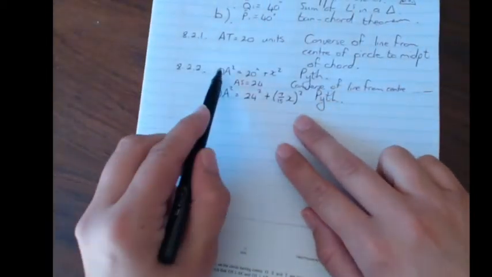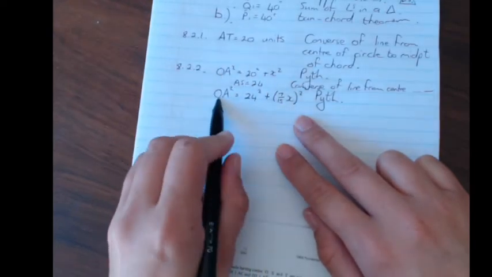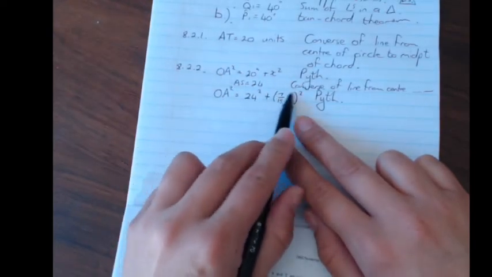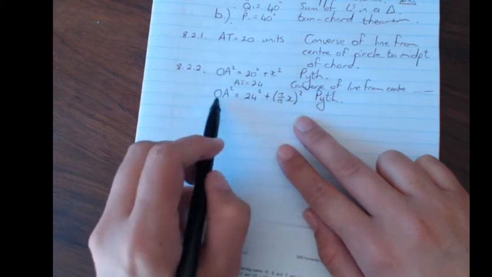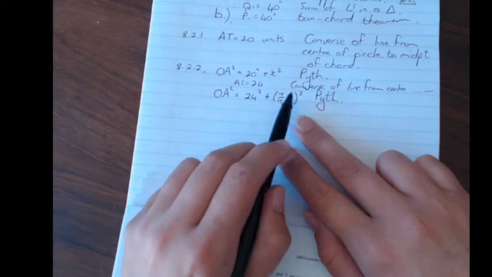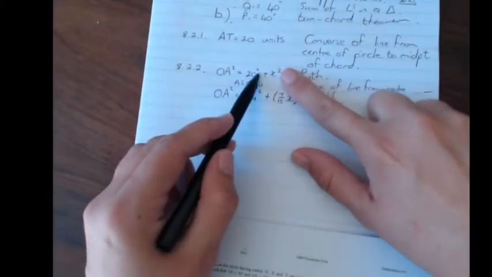Now here I have OA squared is 20 squared plus x squared, and OA squared is 24 squared plus 7/15 x squared. These are both OA squared, it's the same thing, so I can make them equal. I'm basically doing simultaneous equations.